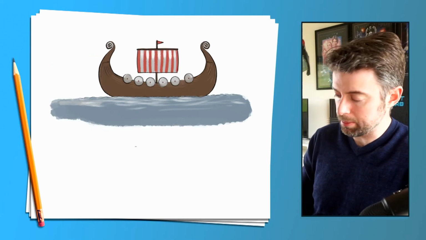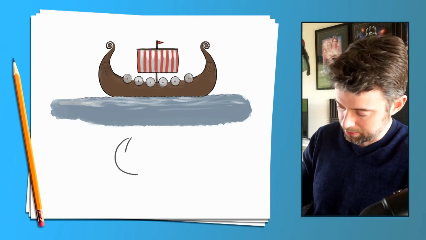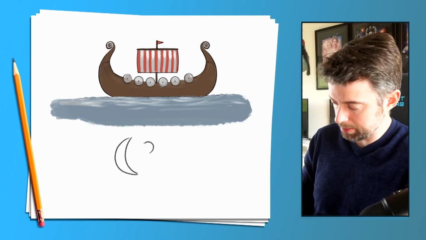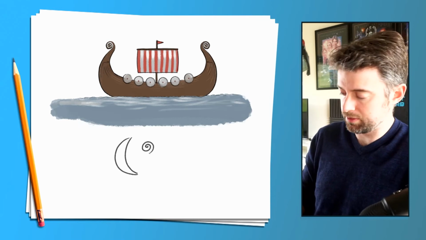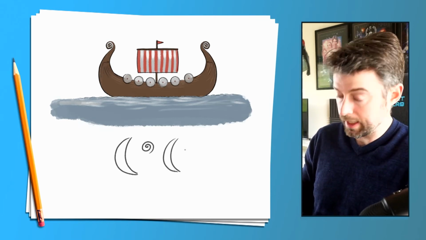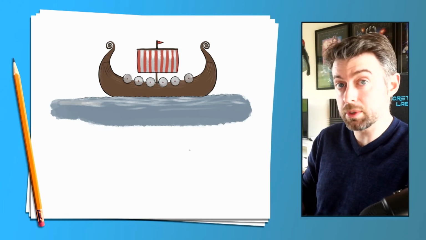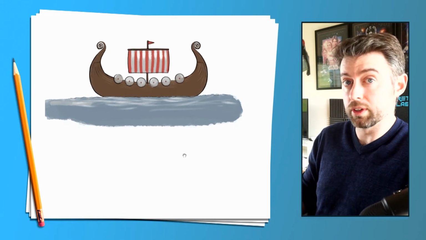Let's add in the moon shape. And the moon shape is basically two semicircles that come together like this. And secondly, let's draw a spiral, which is one line that curves in on itself. So we've got a moon and a spiral.